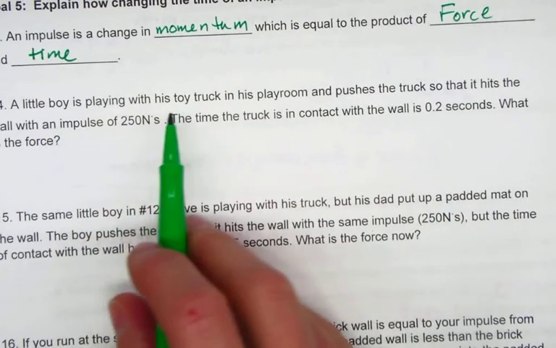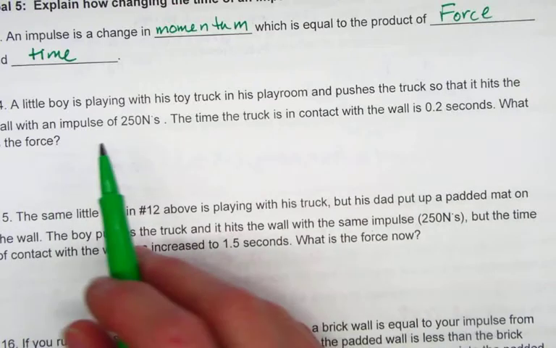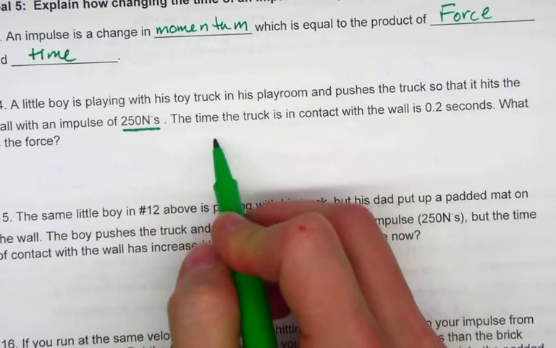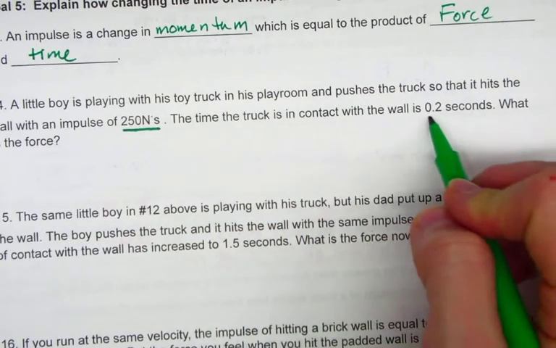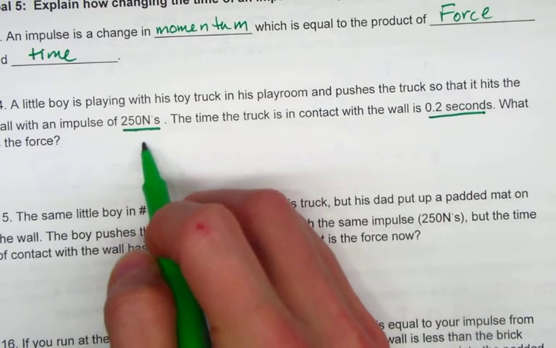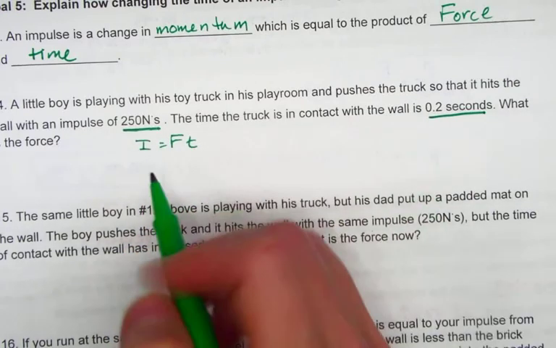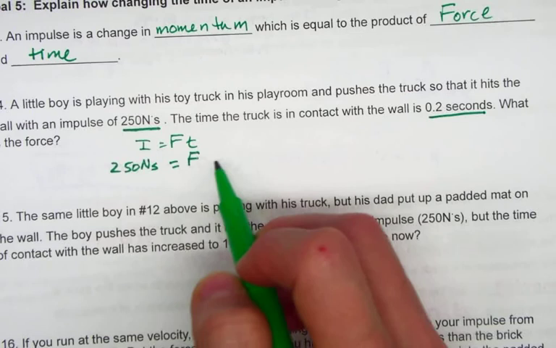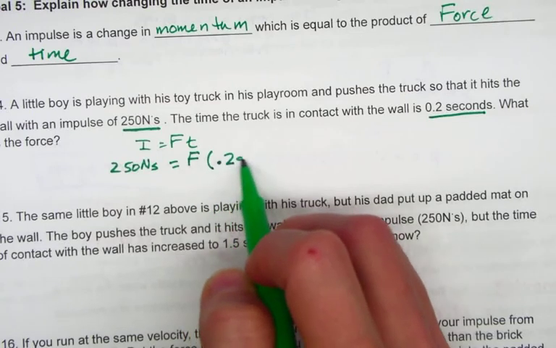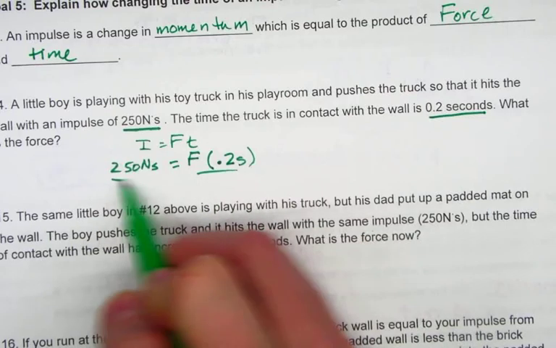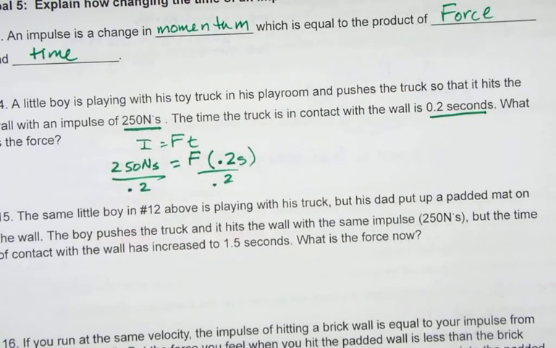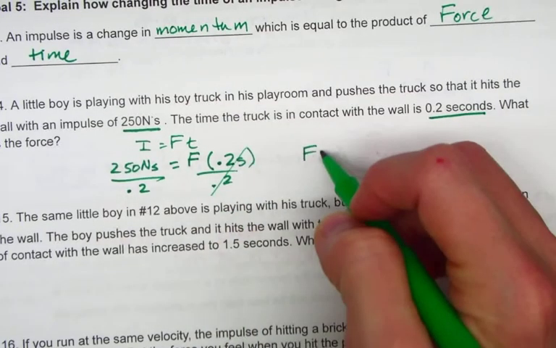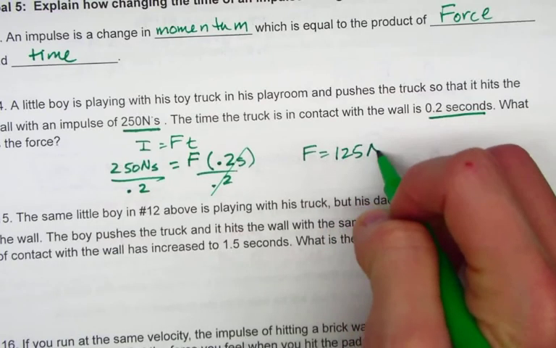All right, so a little boy is playing with his toy truck, and he hits the wall with an impulse of 250 newton seconds. And the time the truck is in contact with the wall is 0.2 seconds. So if the impulse is force times time, this is 250 newton seconds equals, I don't know the force, but the time is 0.2 seconds. So to solve for force, we're going to divide both sides by 0.2. So 250 divided by 0.2. The force then is going to be 1,250 newtons.